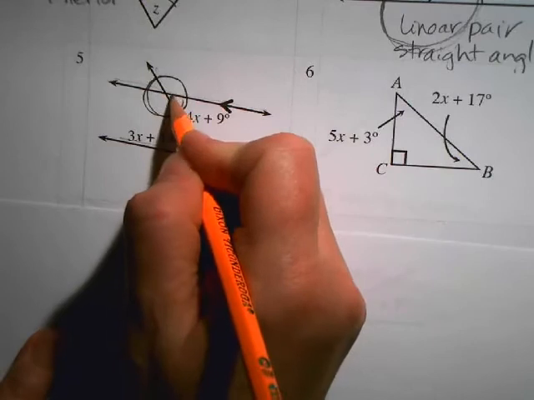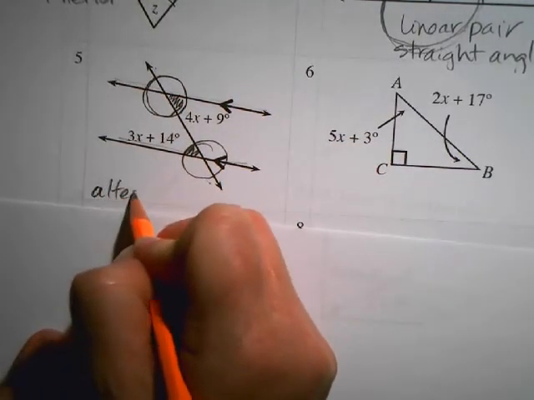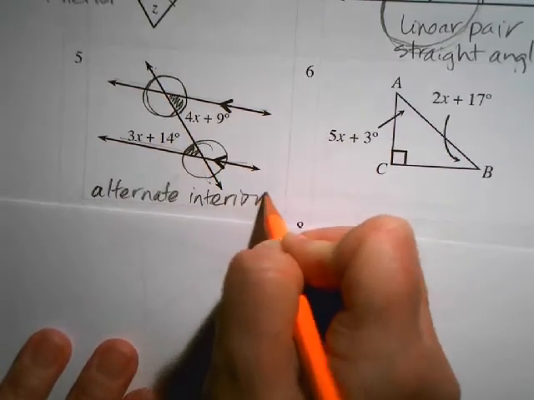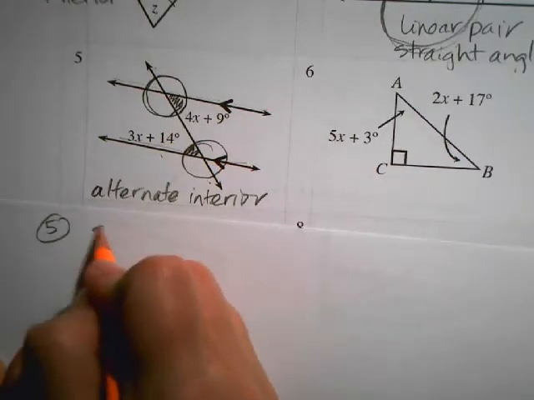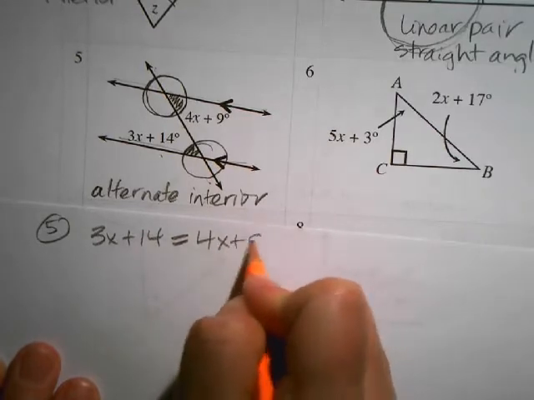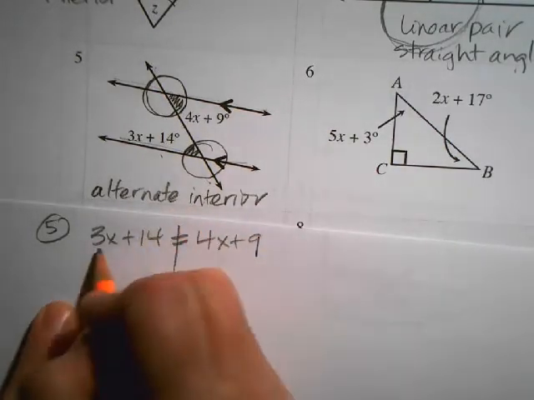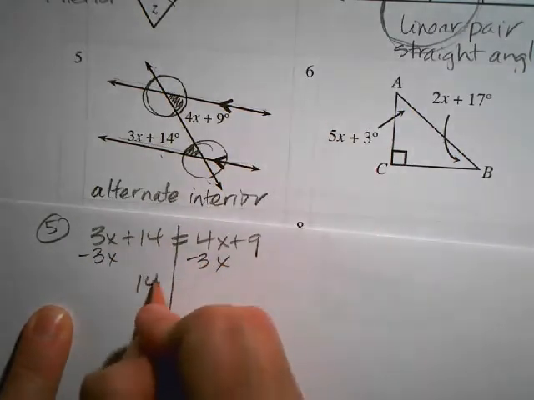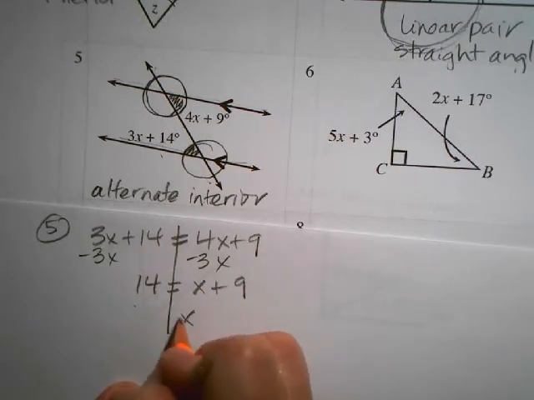This angle and this angle are alternate interior angles, so I know they're equal. So I know 3x plus 14 equals 4x plus 9. X is on both sides. Get rid of the smaller one by subtracting it from each side. Take away 9 from both sides, so x equals 5.